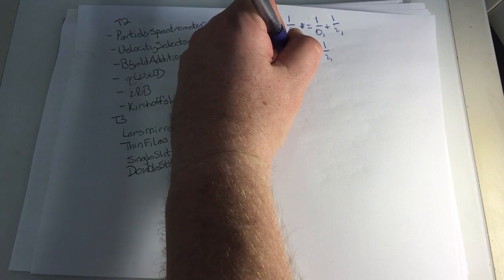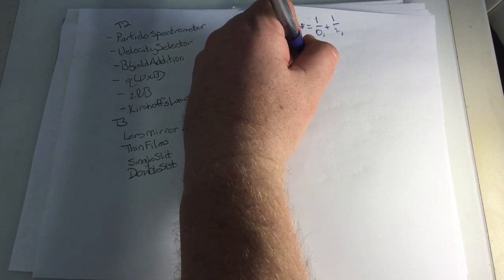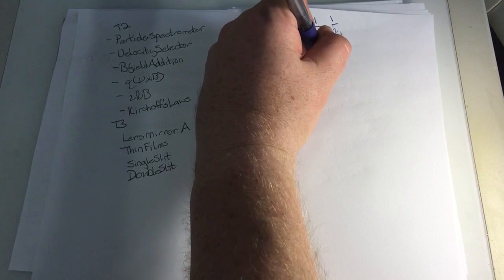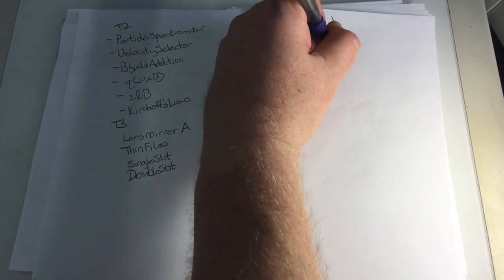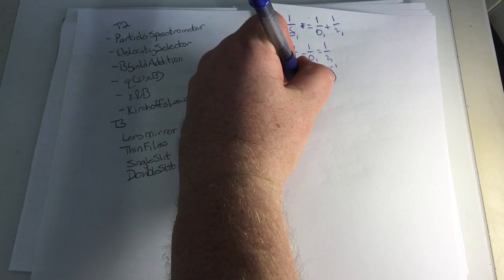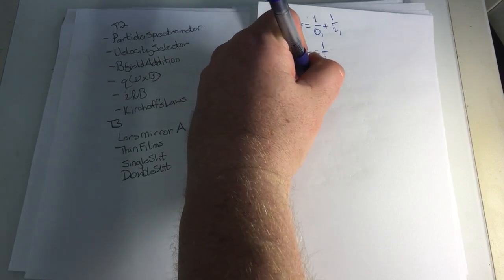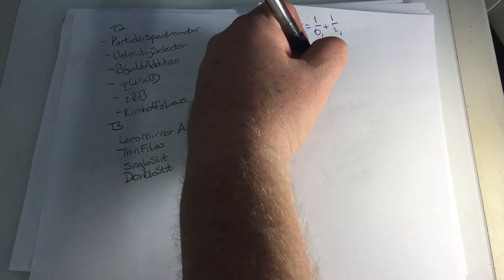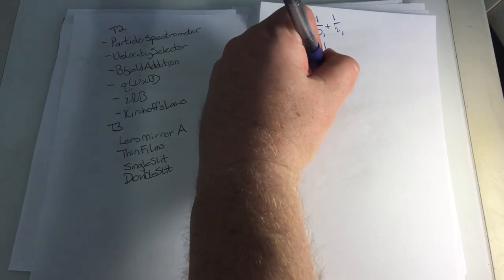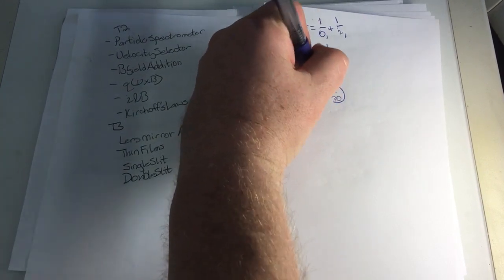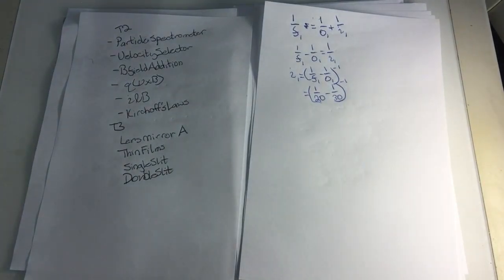So I1 is equal to 1 over F1 minus 1 over O1, inverted. I get this. So this makes it 1 over 20 minus 1 over 30, inverted, which should give me, I want to say 40, but let's find out. No, it gives me 60.